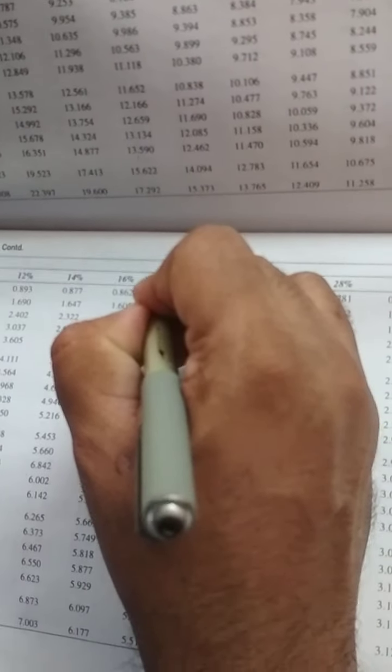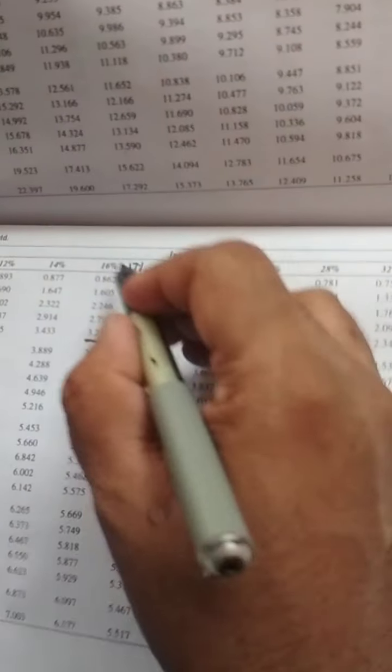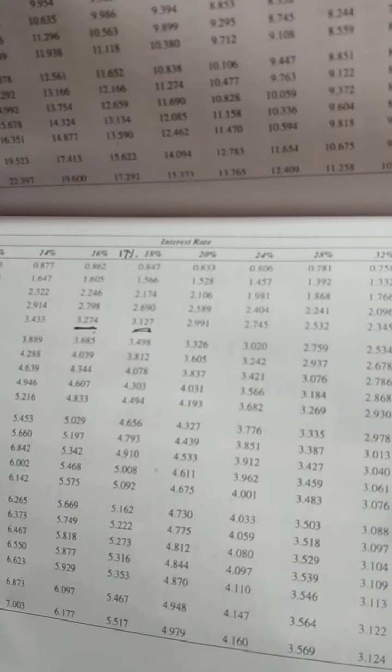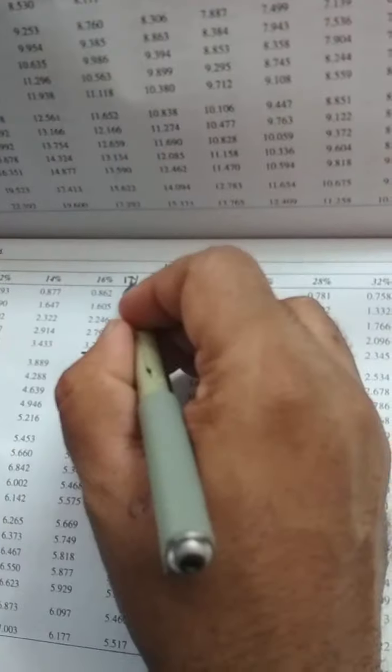In the IM Pandey textbook, the biggest problem is that 17% is not given, so we have to take it from a different textbook or download the present value of annuity rupee 1 table and check the value for 17%. It will come around 3.199.